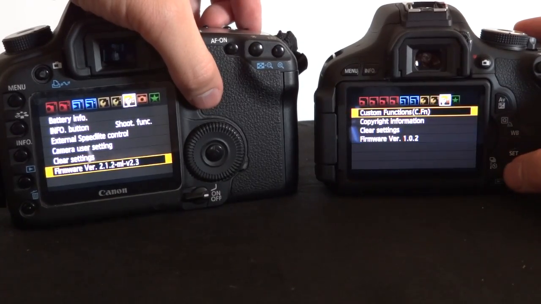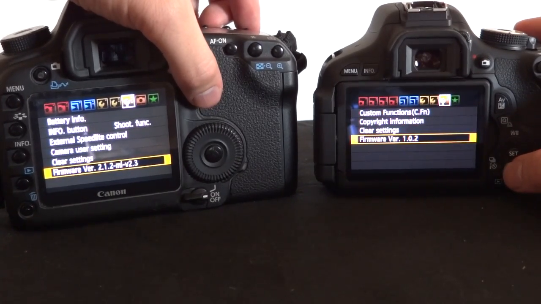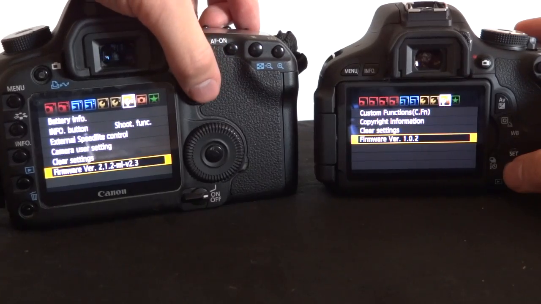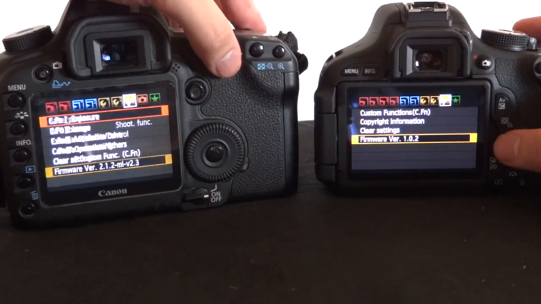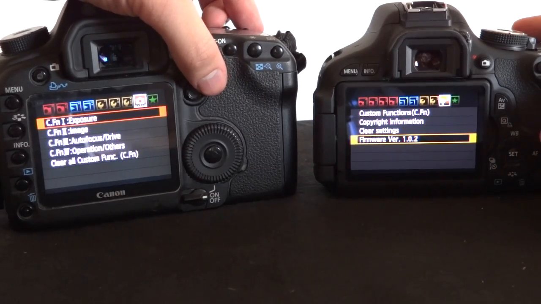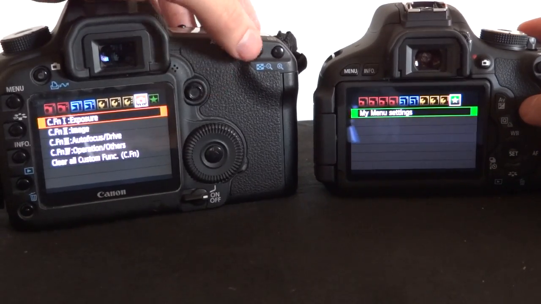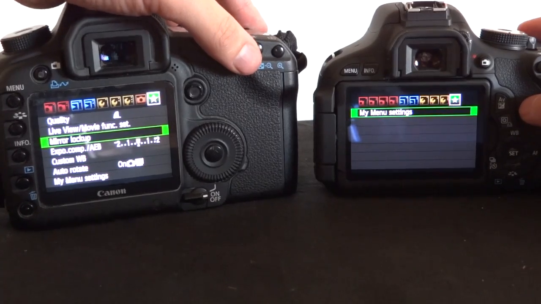You can see the firmware settings. This is 1.02 and this is running Magic Lantern 2.3 or 2.1.2. And you can also throw Magic Lantern on this camera as well. And my menu settings as well. So anyway, that's pretty much it.